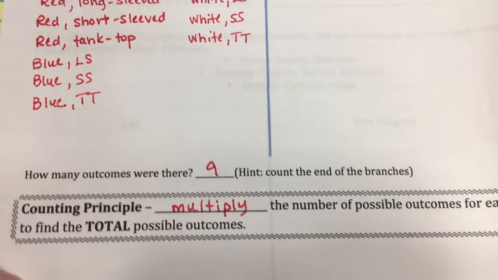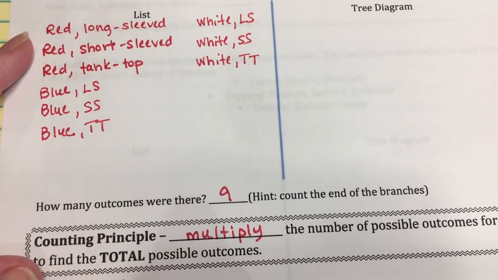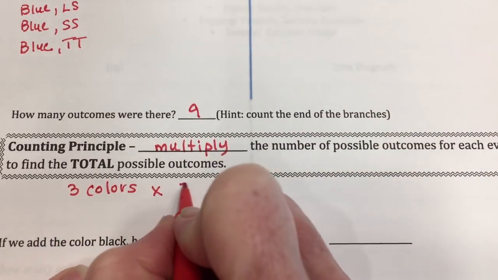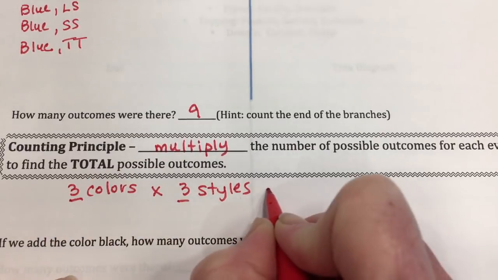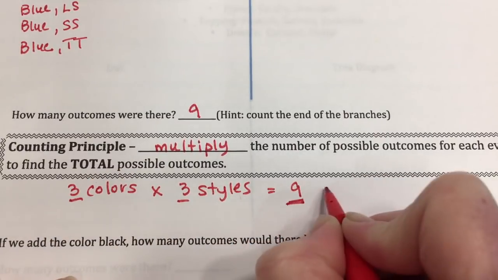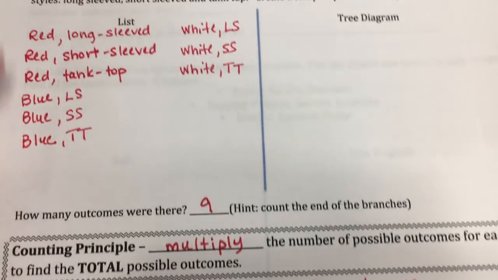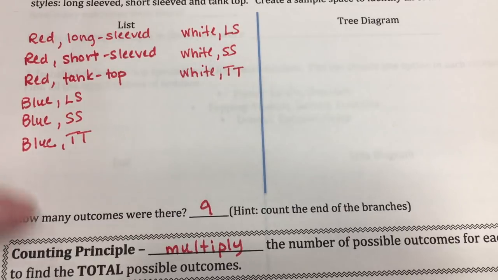All right, so let's try it for this one we just did. There were how many colors? There were 3 colors. So we take our 3 colors and we multiply it times our 3 styles. Our 3 colors times our 3 styles, what do we get? We get 9 outcomes, which is what we should have. In our list, we came up with 9 possibilities.